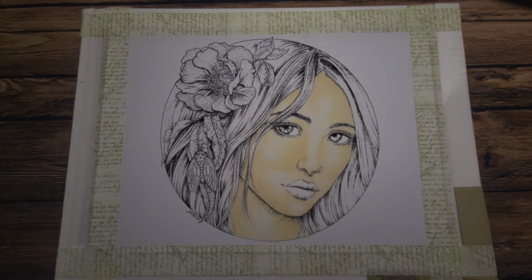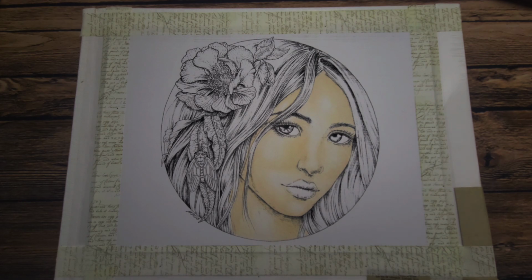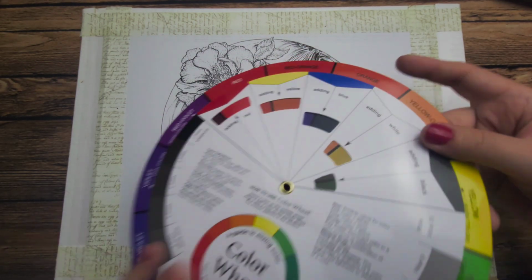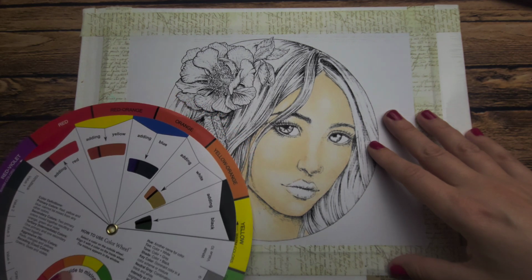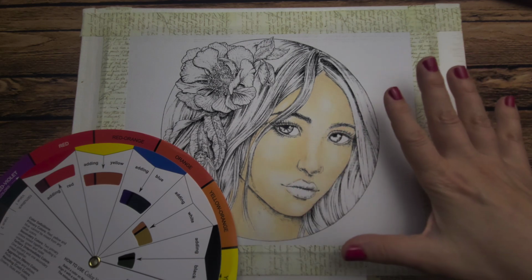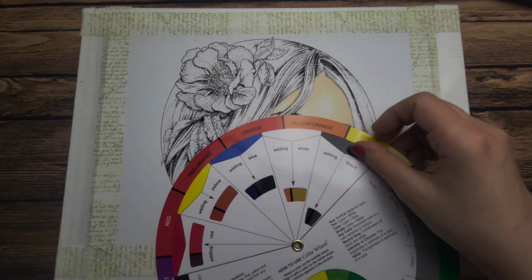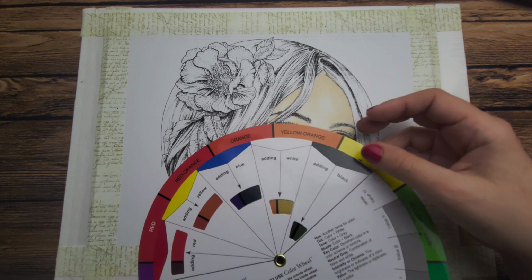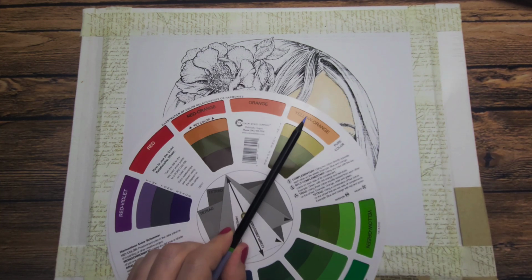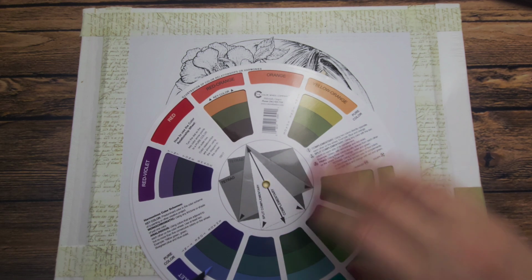I think I'm going to do a little bit of a correction color on her next instead of the color that I planned, which is actually kind of a happy accident, because that is a really great use now of our color wheel. If you think you have too much of one color and you want to tone it down a little bit, find that color. We'll say this is like a yellow orange, and then you're going to find the complementary color, which is just the opposite color on the wheel. So the opposite of this yellow orange would be blue violet.